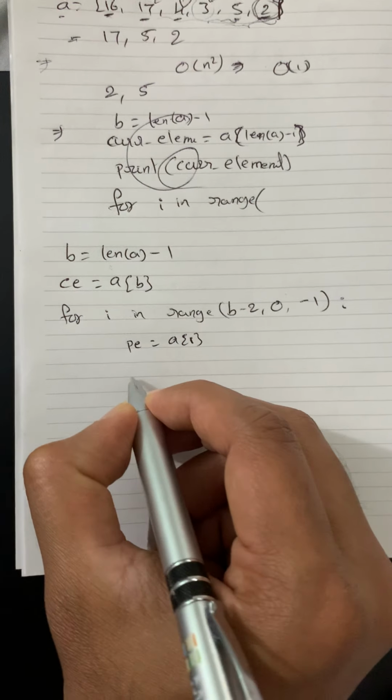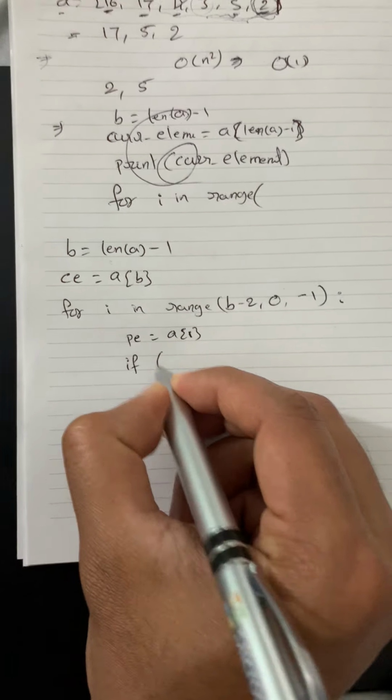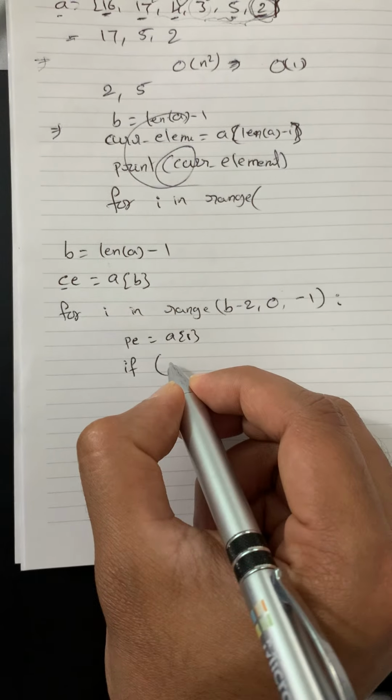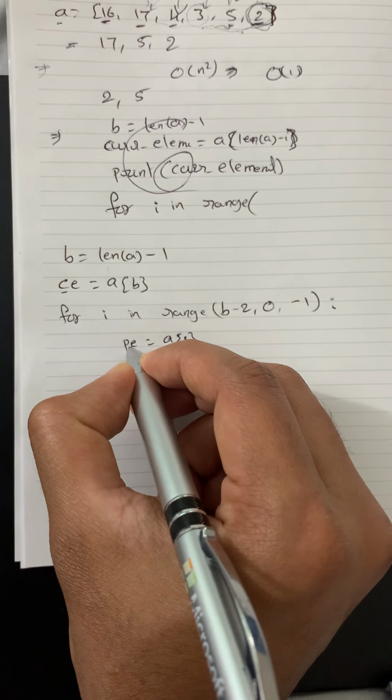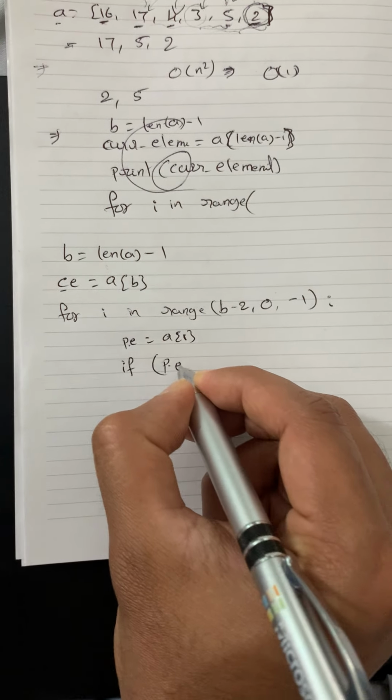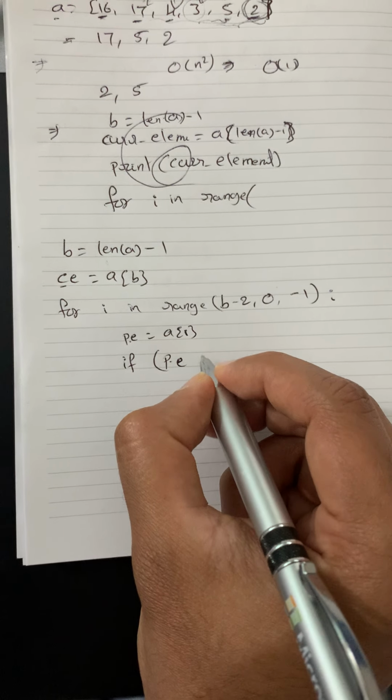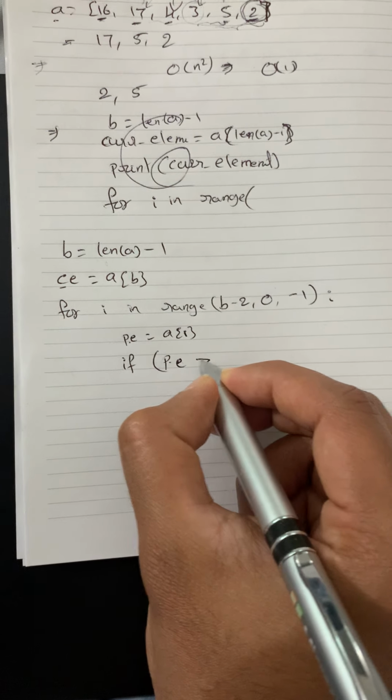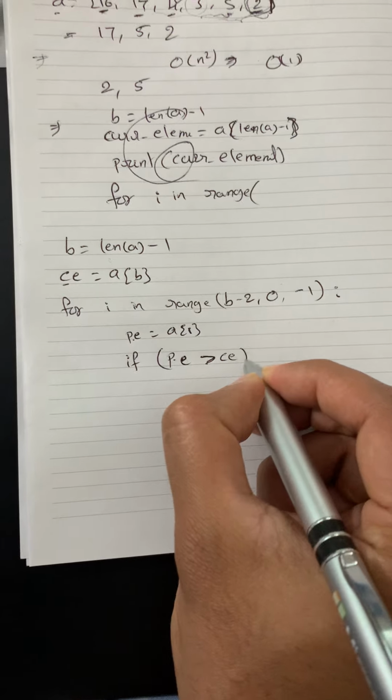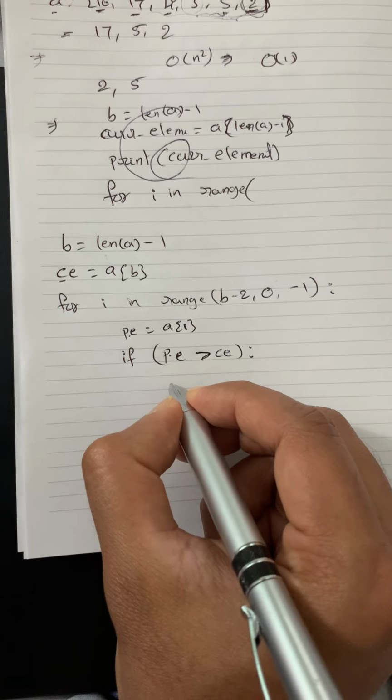Now we will be using an if clause: if the previous element is greater than the current element, we will be changing it.